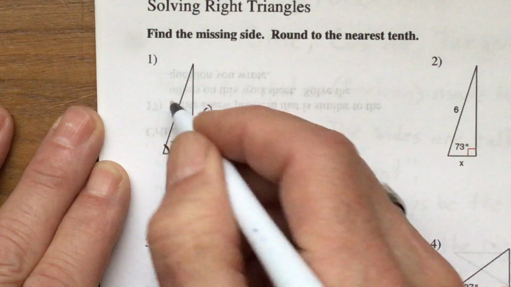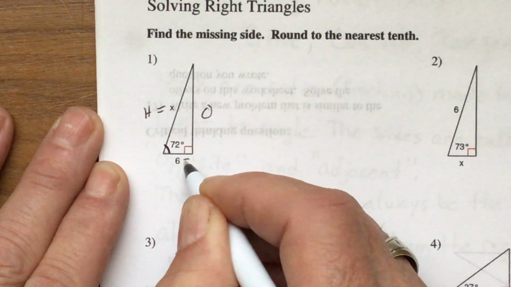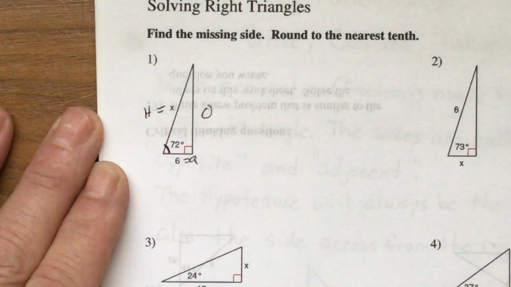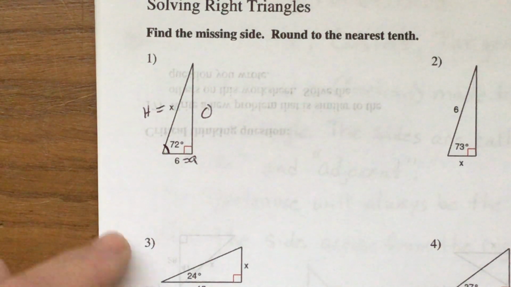Across from the 90-degree angle, this is the hypotenuse, which makes this one the adjacent. After we've identified the names of each side of the triangle, now we can see which sides we have information for and determine which trig ratio to use.